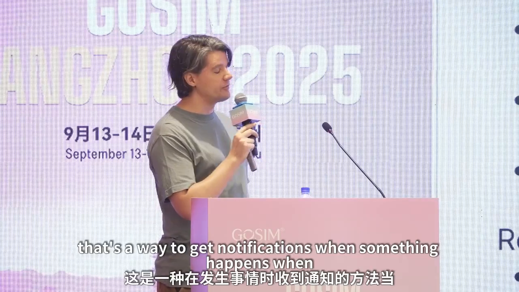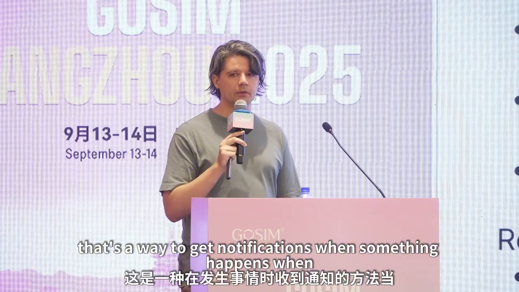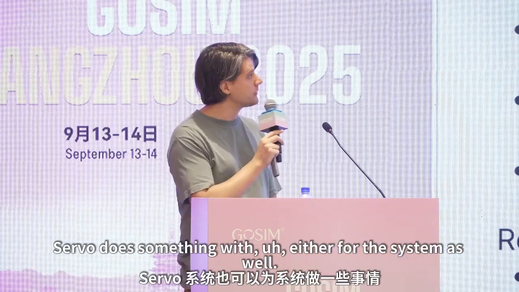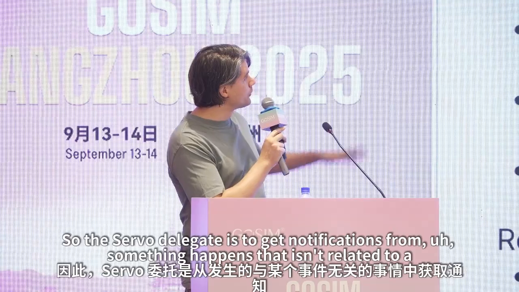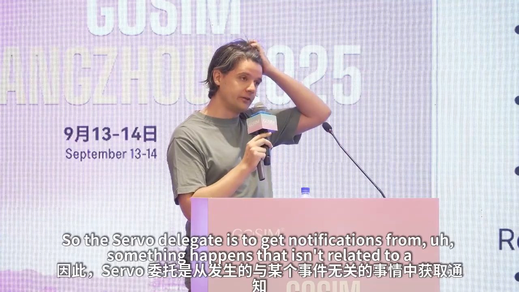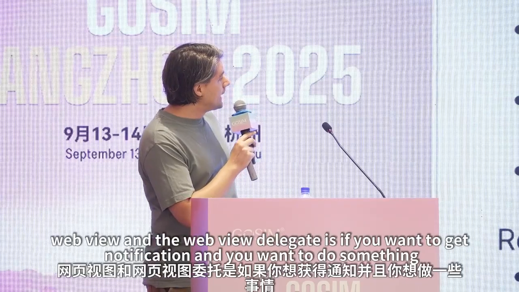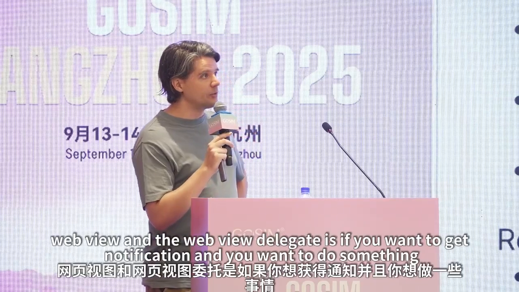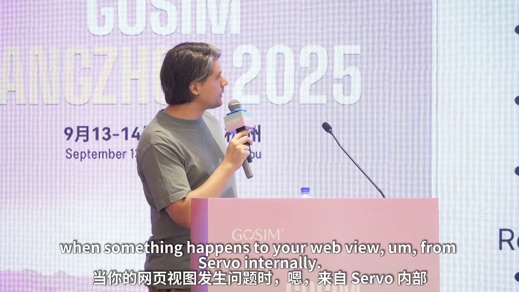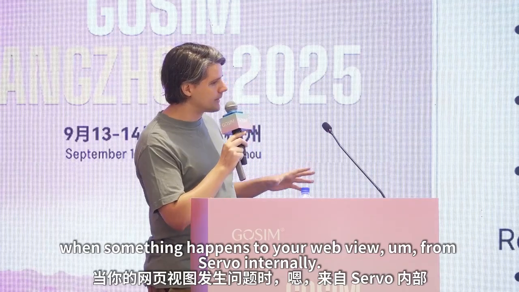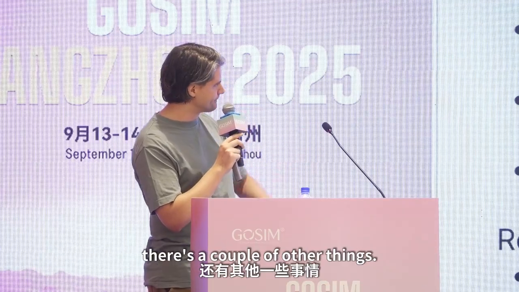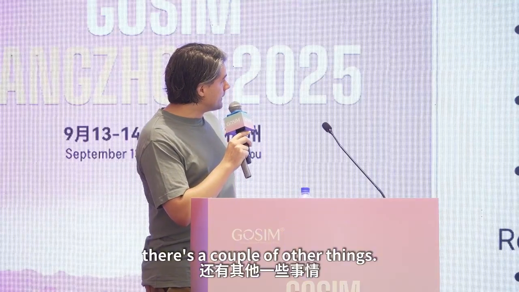That's a way to get notifications when something happens, when Servo does something for the system as a whole. So the Servo delegate is to get notifications when something happens that isn't related to a web view. And the web view delegate is if you want to get notified and do something when something happens to your web view from Servo internally.